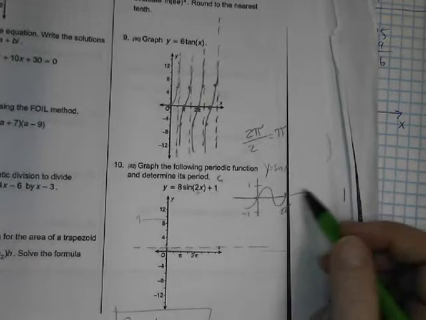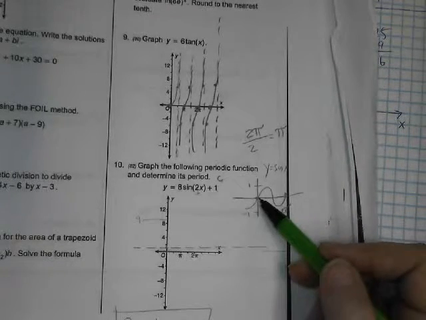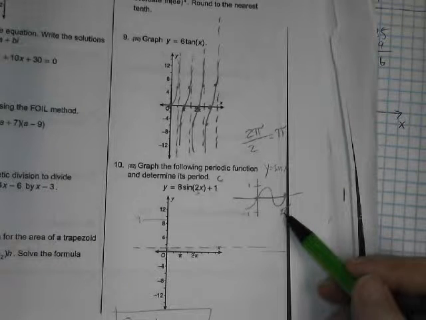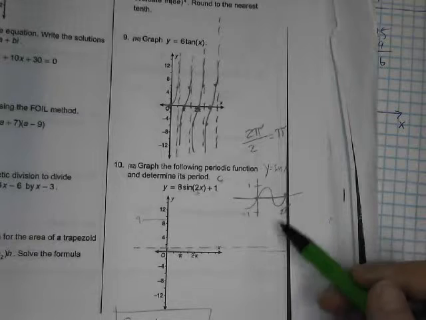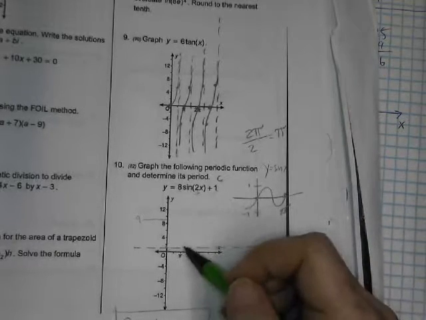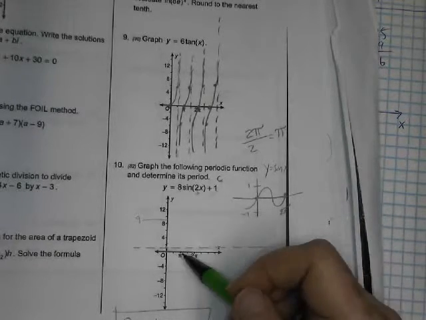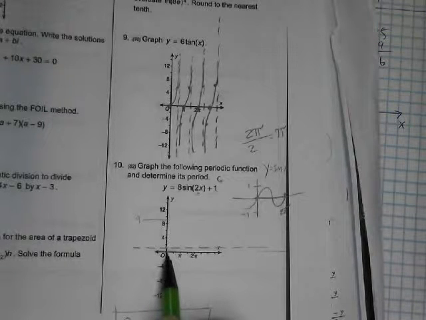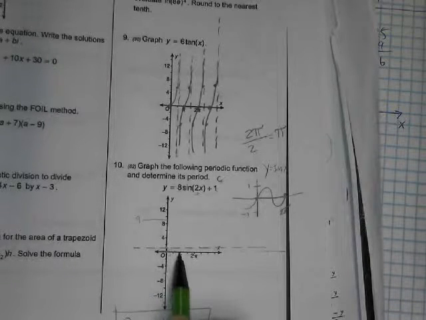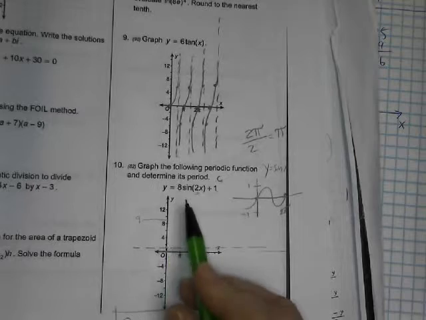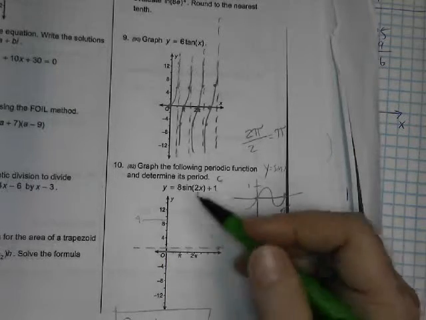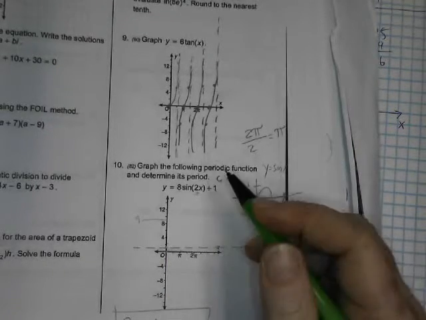So what that means for my graph is that from the beginning of the cycle to the end, it's not going to be 2 pi like a parent function graph would be. It's just going to be pi. So my cycle is just going to go from the origin out to pi, and it's going to be super wavy. Okay, so I'm going to go ahead and start to draw it now.